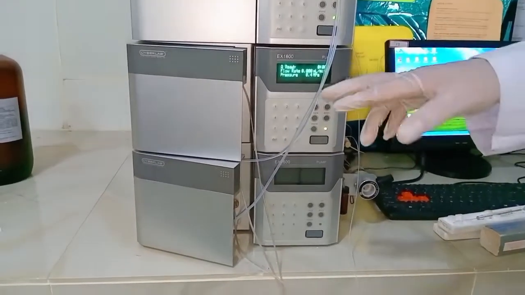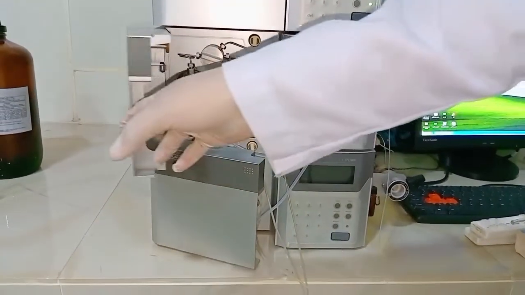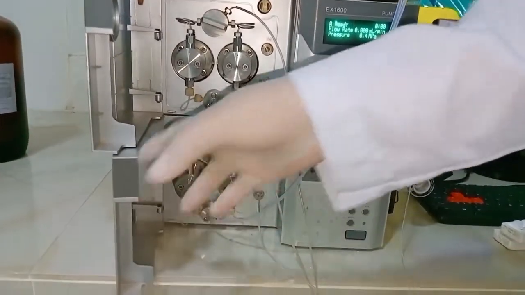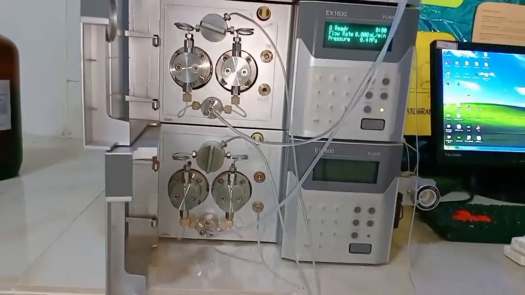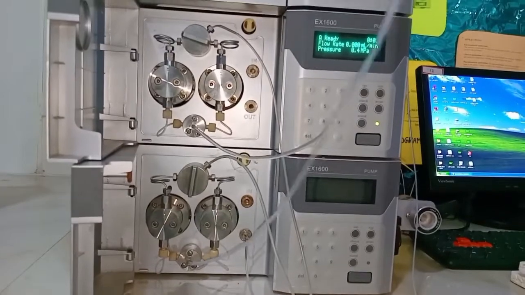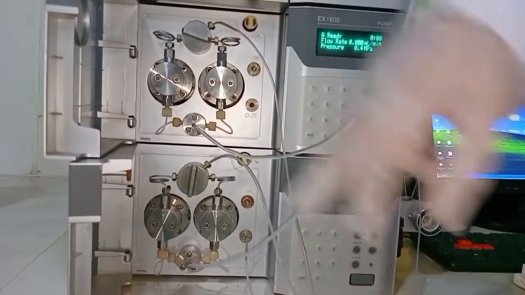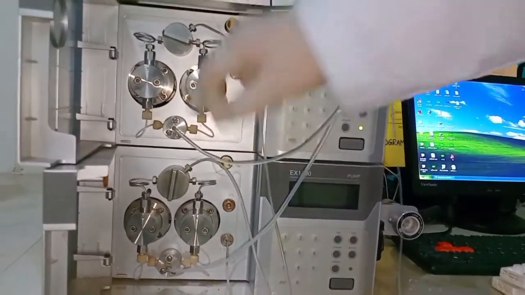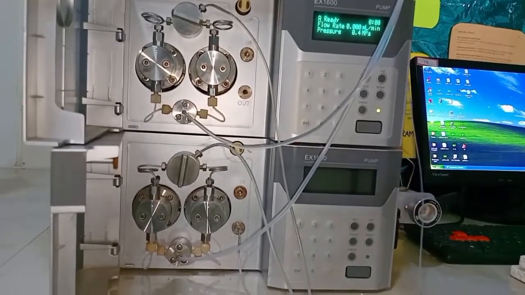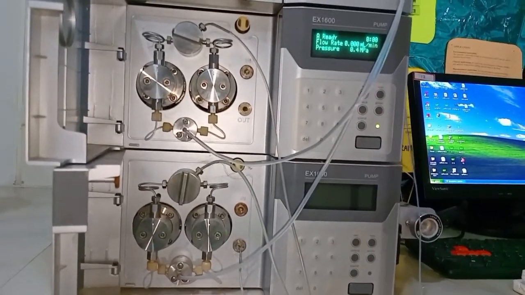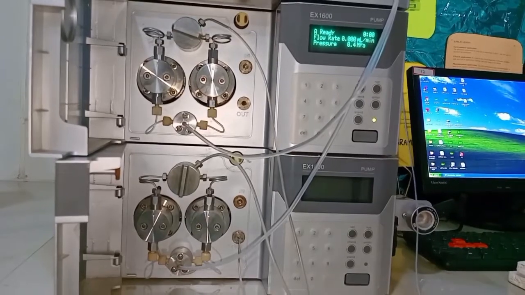The second component of the HPLC is the pumps. These are the pumps in the HPLC equipment. They deliver the mobile phase into the column. The pumps can withstand high pressure of 6000 to 9000, and the pumps are of two types, isocratic and gradient mode.